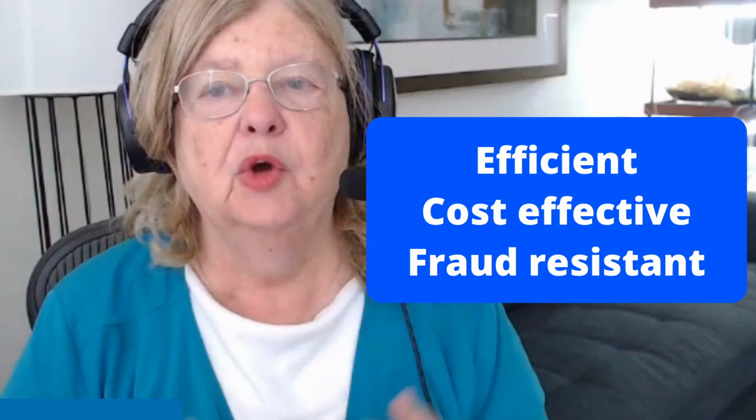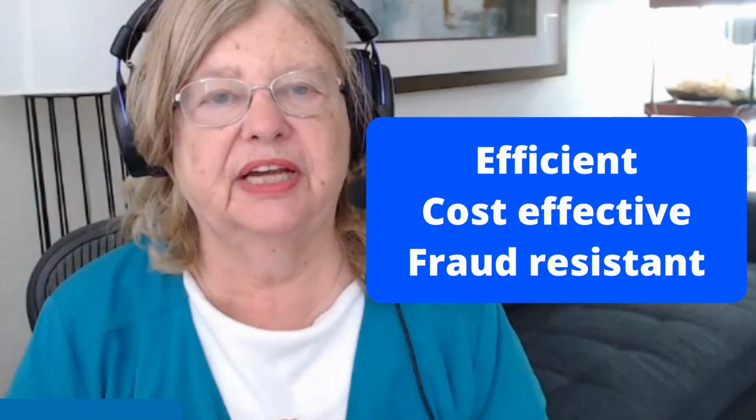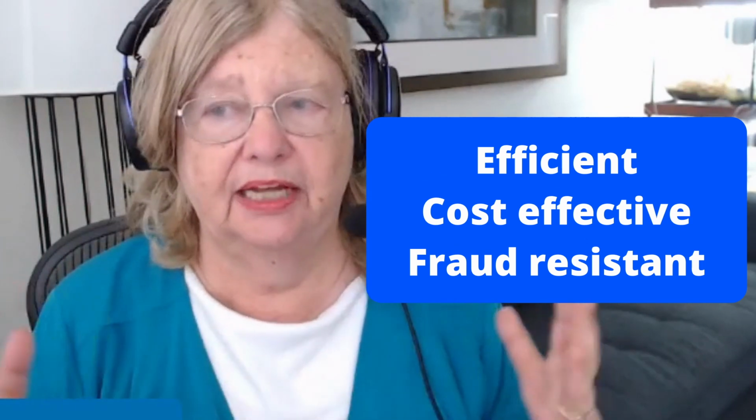The master vendor file can be your best friend or your worst enemy when it comes to running an efficient, cost-effective, fraud-resistant accounts payable and/or payment process.